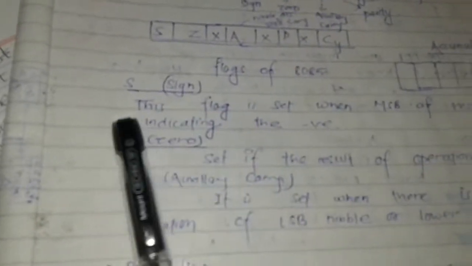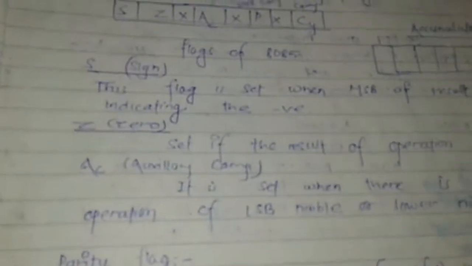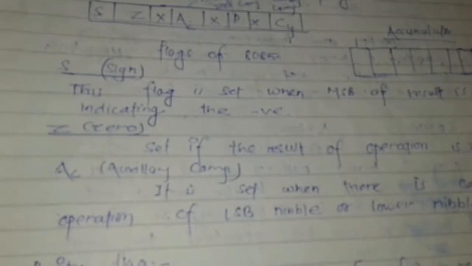So let me go directly. First of all, let's talk about the sign, which is S, which is in D7. I'm just pointing from D0 to D7, they're 8-bit. So this flag is set when the MSB of the result is 1, indicating the negative sign. If we do addition or subtraction, and while doing subtraction we get a negative value, then we have to put the sign negative. That will be the status of that operation, and the status is negative.